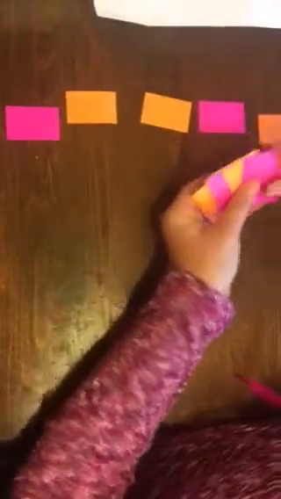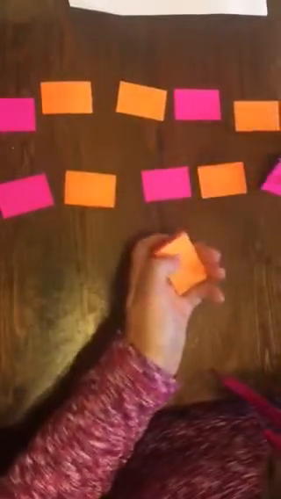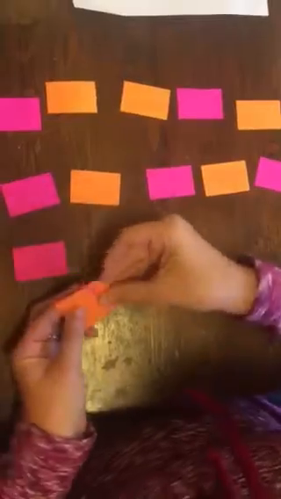Then my second activity is a matching game. What students have to do is mix up these cards. It takes 2 to 4 students to play this game, and they put all the cards in a row. You just continue to do this until all of the cards are down.